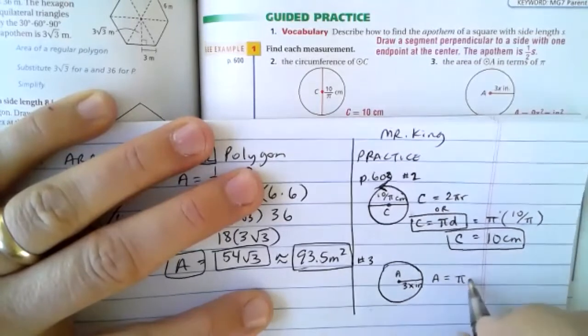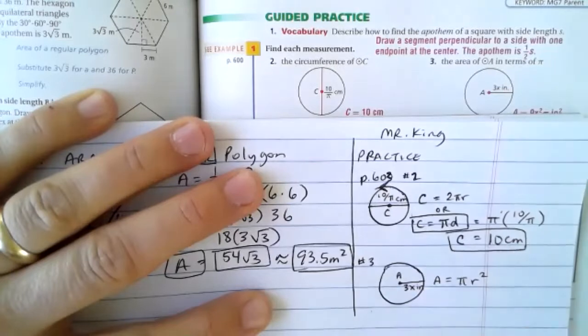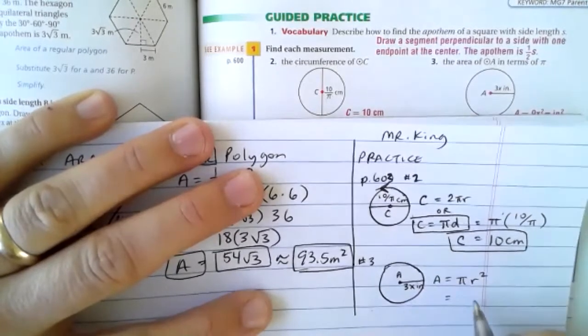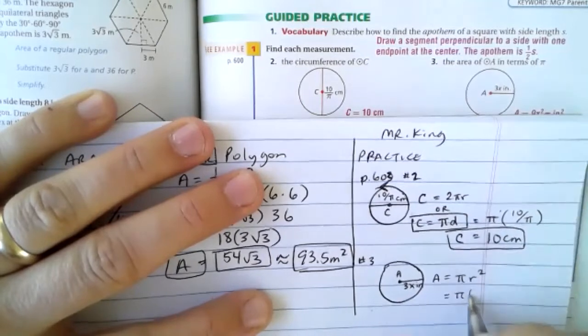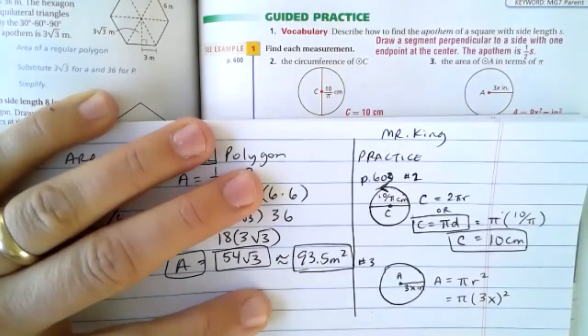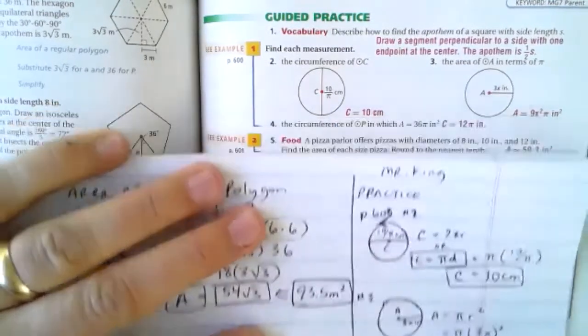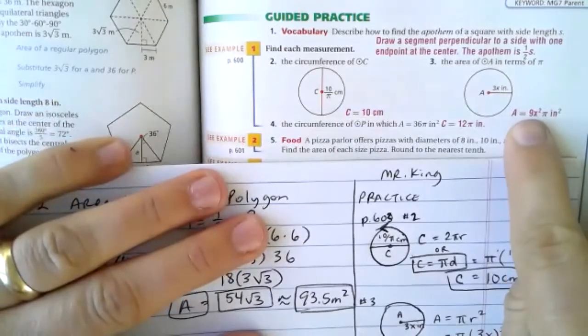And that formula is pi r squared. You need to memorize that. That's important. Okay. Now, what is the radius? The radius is 3x, and we're going to square that. You see the answer here is 9x squared pi, right?